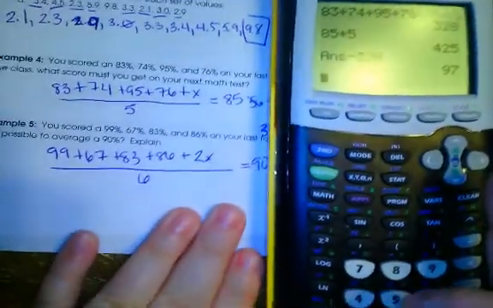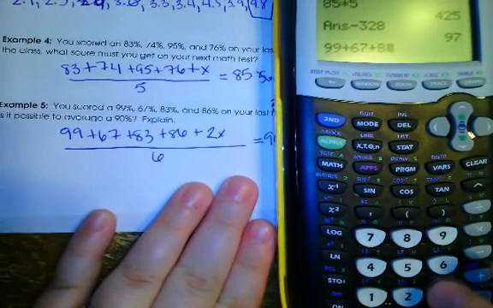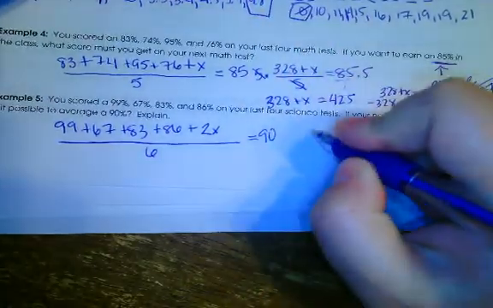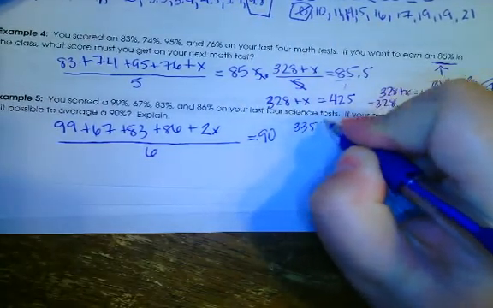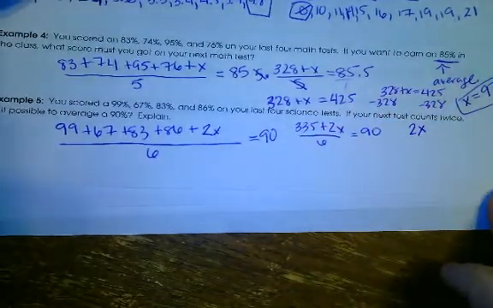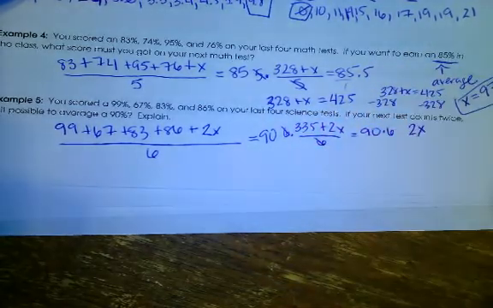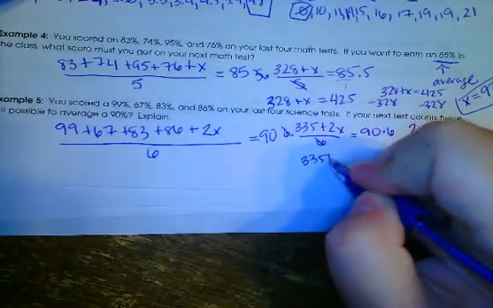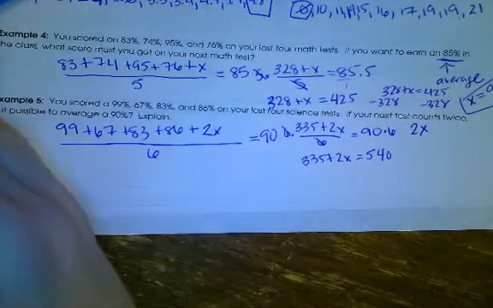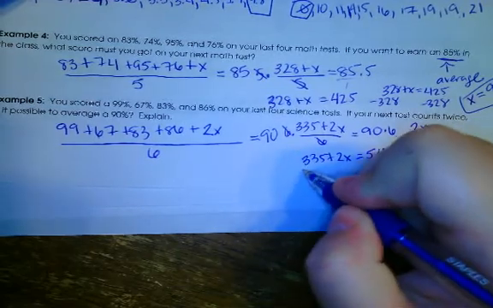Well, let's try and figure this out. We're going to do the same thing we did last time. We're going to add them all up. 99 plus 67 plus 83 plus 86 would give me 335. So 335 plus 2x divided by 6 is equal to 90. Like we did last time, we're going to multiply both sides by 6 to get rid of the 6 in the denominator. And we get 335 plus 2x is equal to 540. And I'm going to be real, I did that one in my head because 6 times 9 is 54, and then you add the 0.